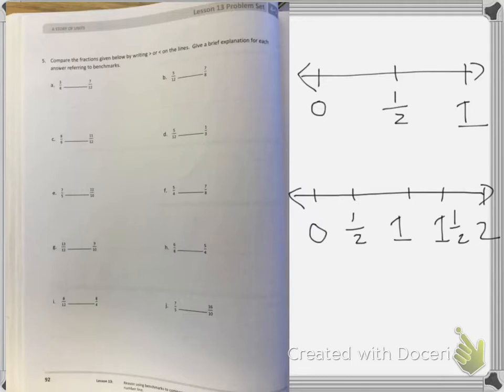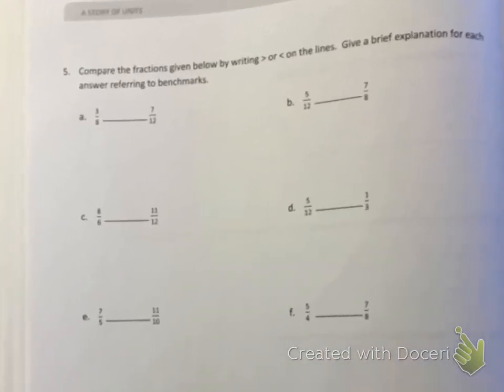So you need to write your number lines very small today so that we can use our benchmarks. We will have room, so let's start with these benchmarks and with understanding how to see beyond 1 whole.